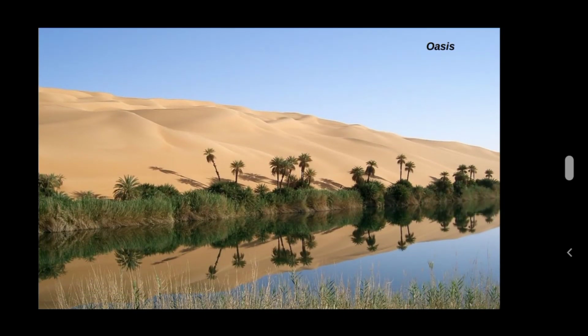Water is scarce in deserts, but there are places in desert with underground water springs. Such places are called oases. The singular form is oasis. Date palms grow in these areas and travelers rest here with their camels while journeying through the desert.